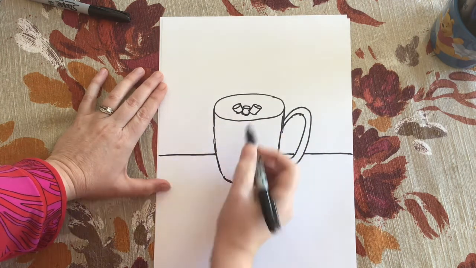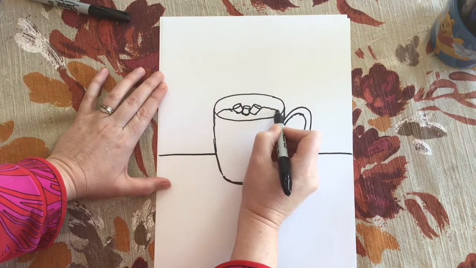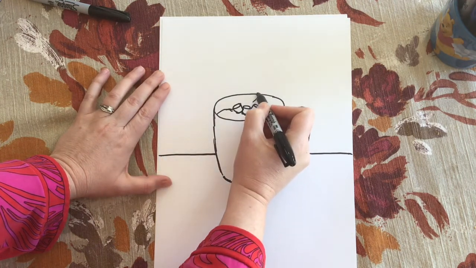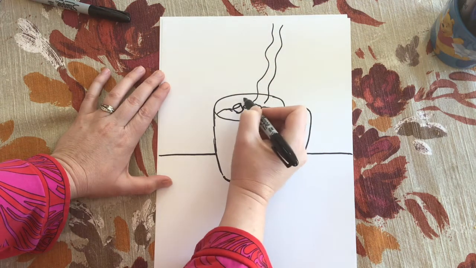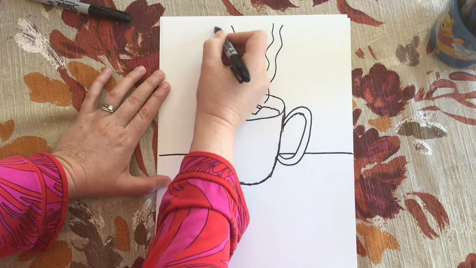Get those marshmallows floating in there. And then I'm going to draw where that cocoa is at. And I'm going to do some wiggly lines to show that my cocoa is hot.